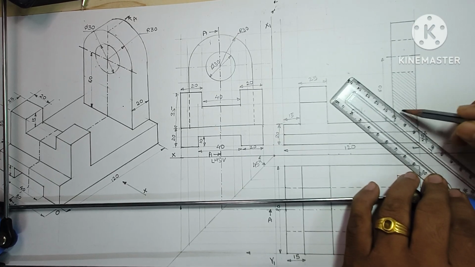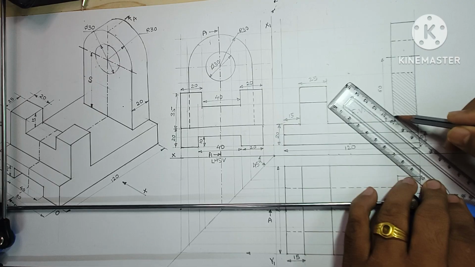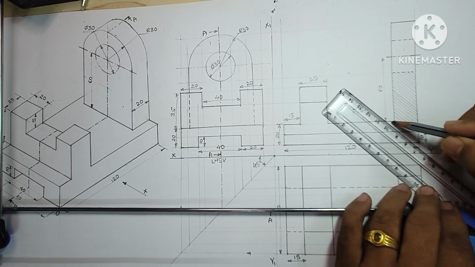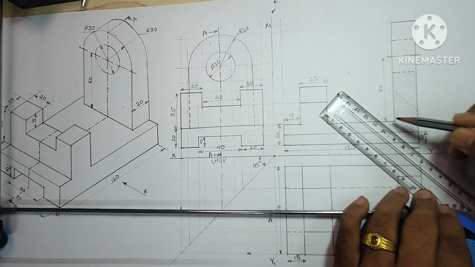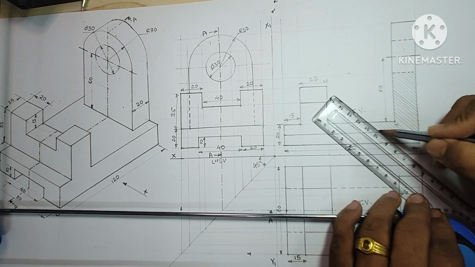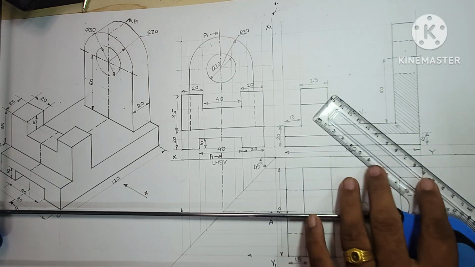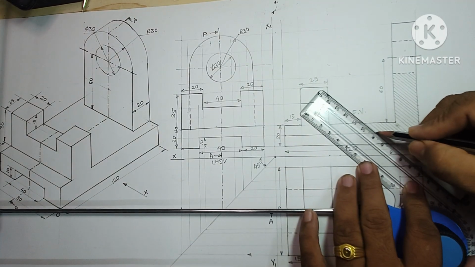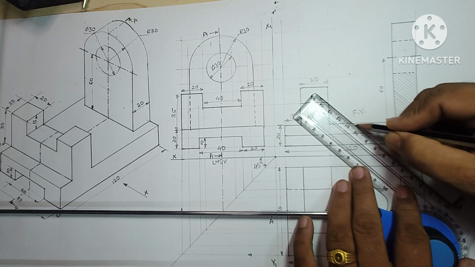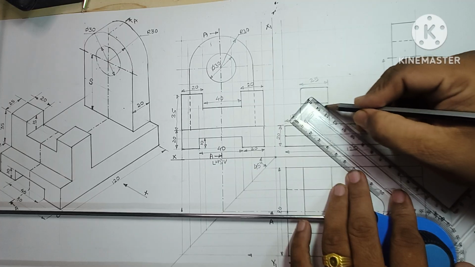At a proper distance, the line should be at the proper distance. These are the hatching lines, or it is also called as the sectional line.